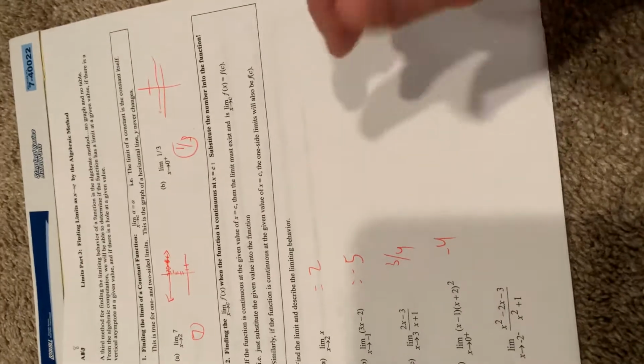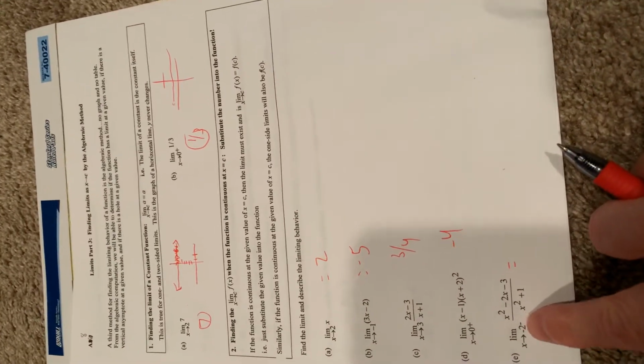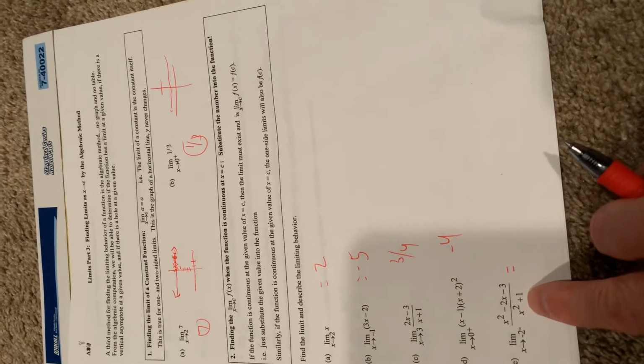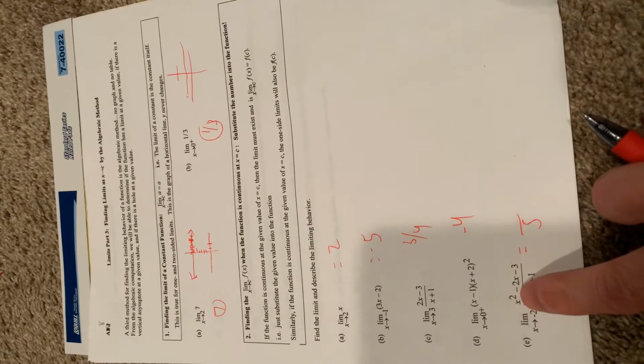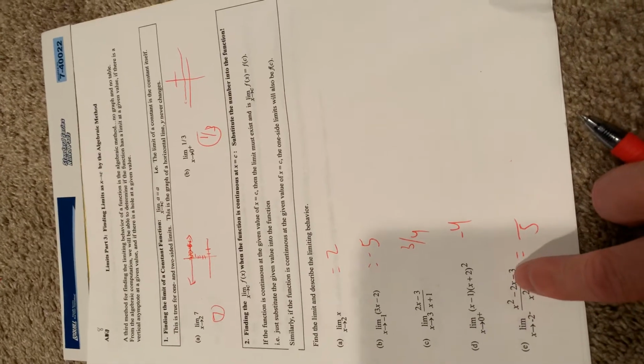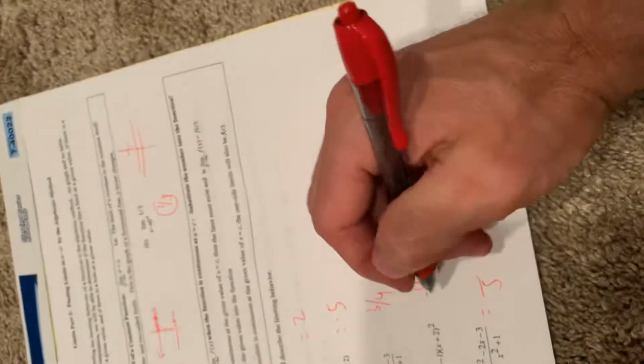And then finally, down here, even though I'm plugging -2 in from the left, I plug it in. Well, on bottom, you get 5. And on top, you get 4 plus 4 is 8. 8 minus 3 is 5. So you get 5 over 5, which is 1.